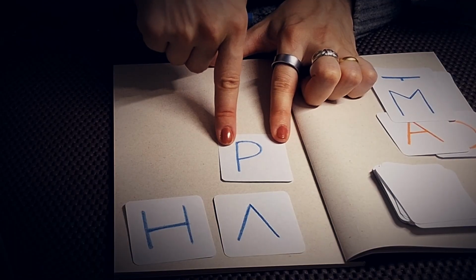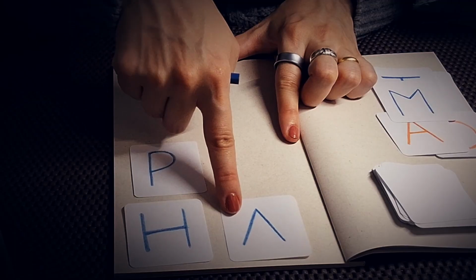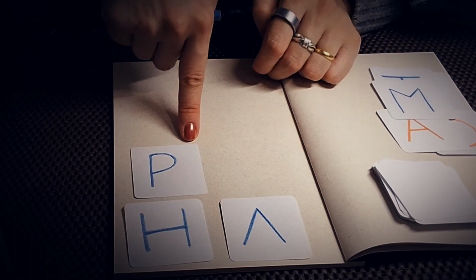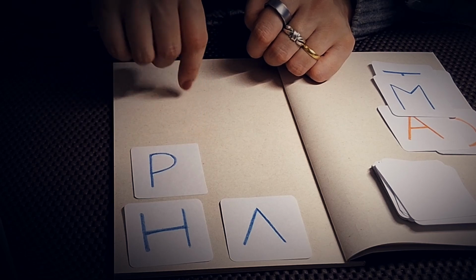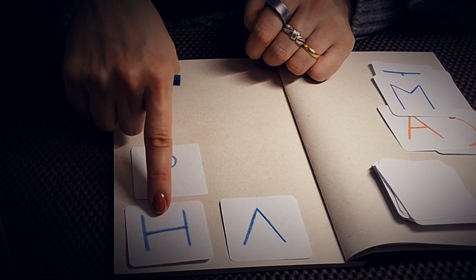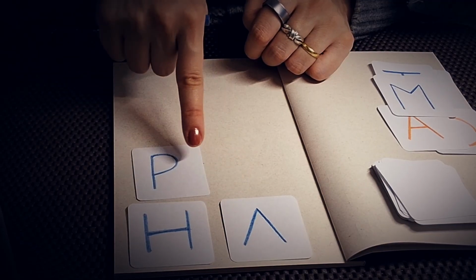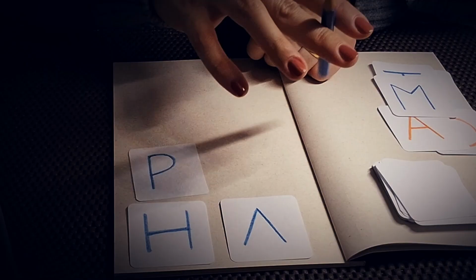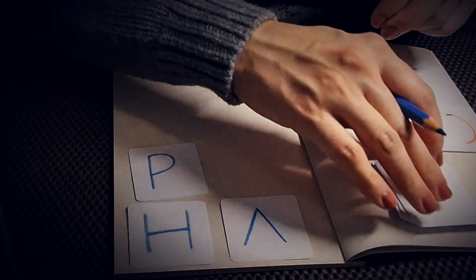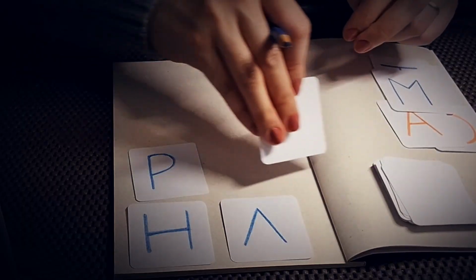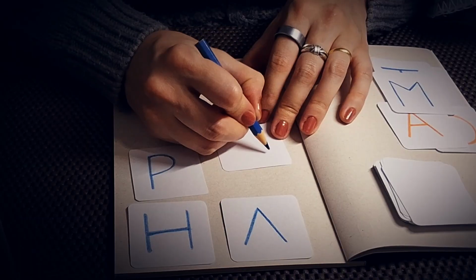It's R, and the sound it makes is R, unlike the English R. So R, N, L, all consonants. If you remember, we use the blue color for consonants. Let's add one more consonant.